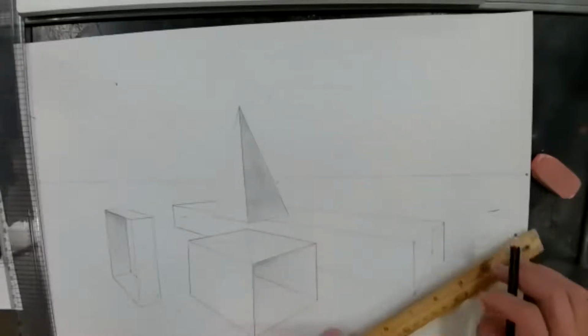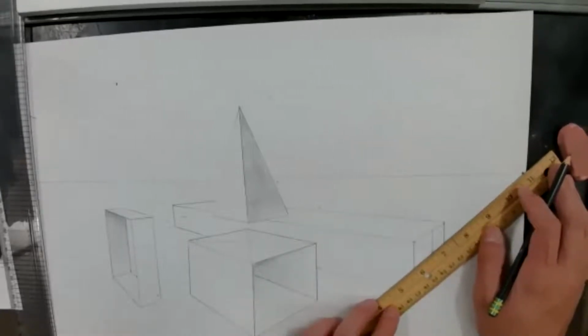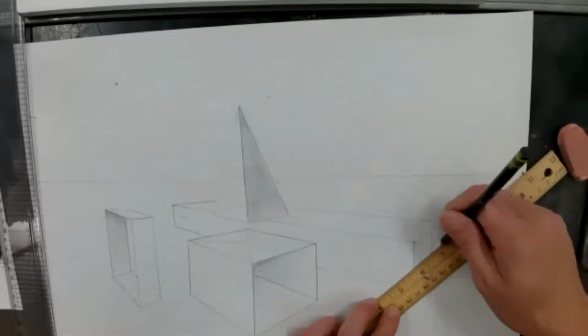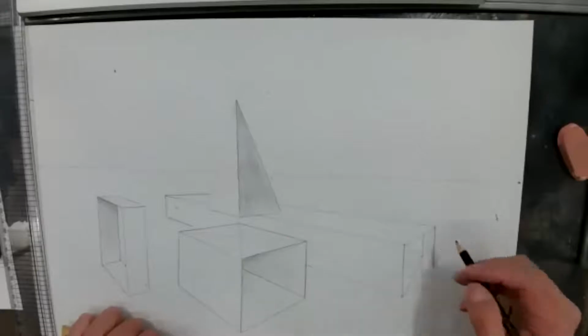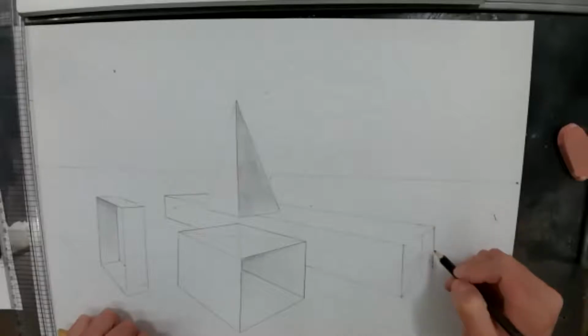So that's the center. And using the vanishing point, I find the center the long way. So now I know the centers. So now I'm gonna make a circle, but make sure that they connect to those center points.